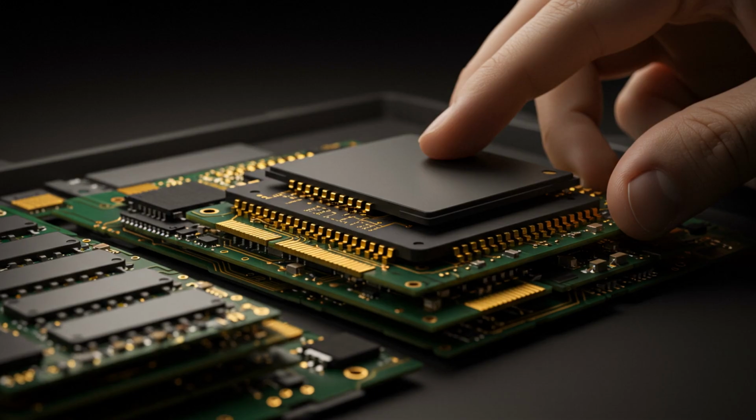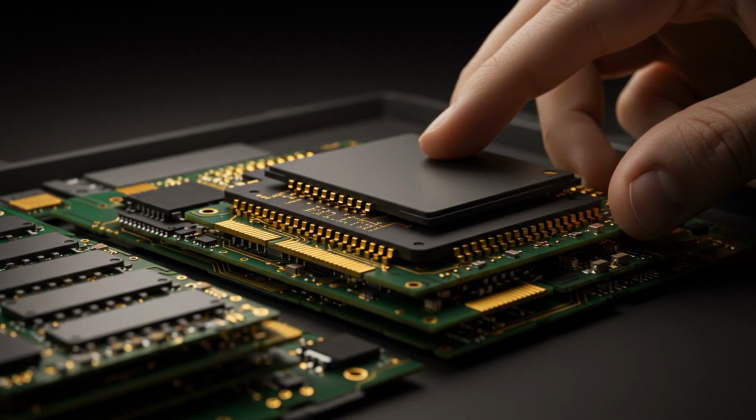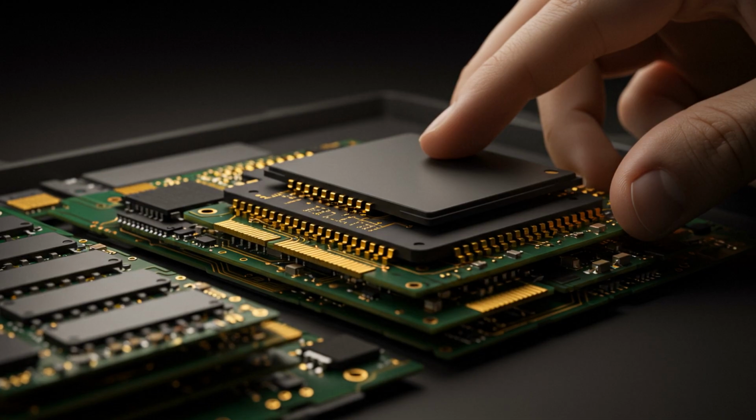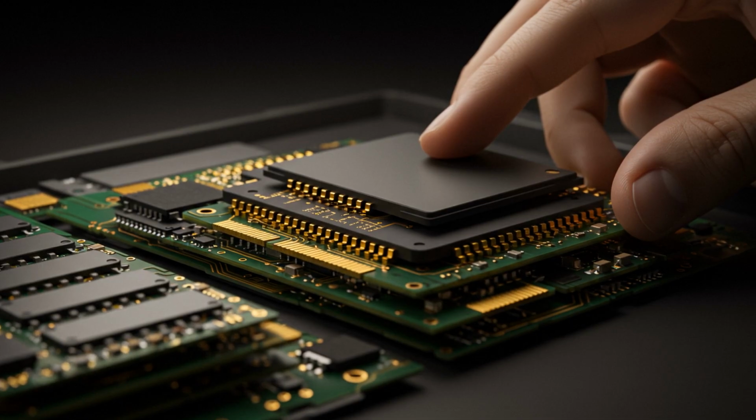A NAND flash chip on its own is just a collection of vaults. To make it useful, it needs a brain, the flash controller. This is a separate, highly specialized processor that manages where data is stored. Because NAND cells can only be written to a finite number of times before the insulating layers break down, the controller performs wear leveling. It moves data around constantly, ensuring that no single cell wears out faster than the others.